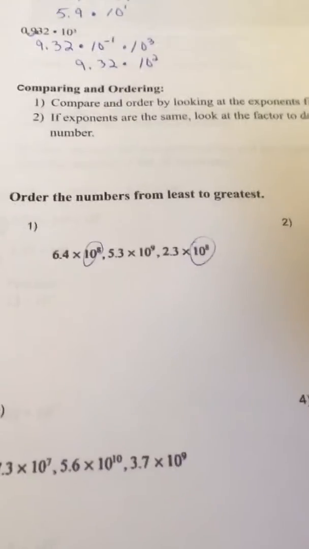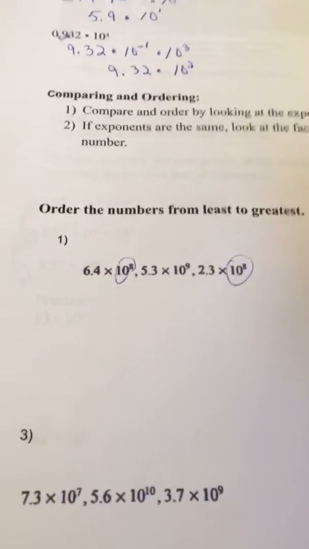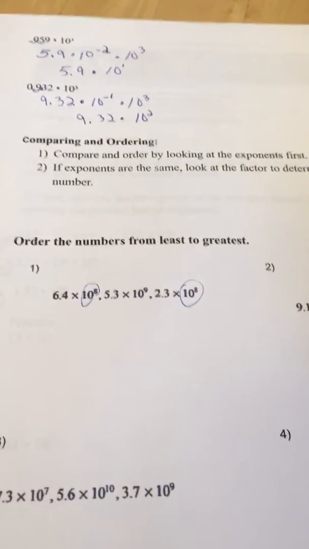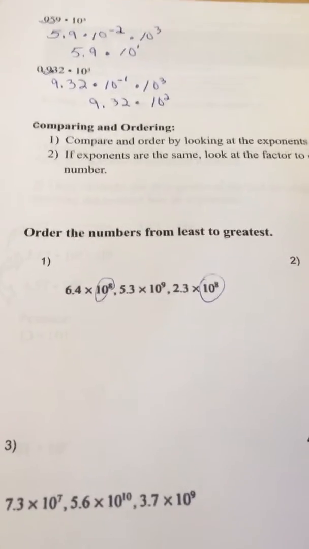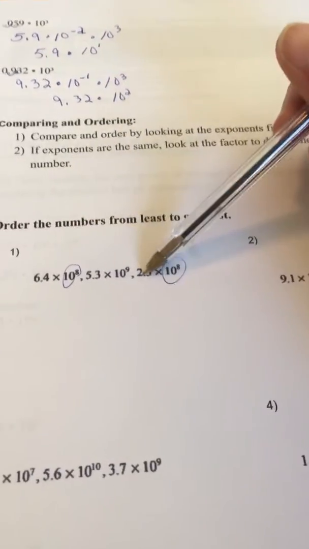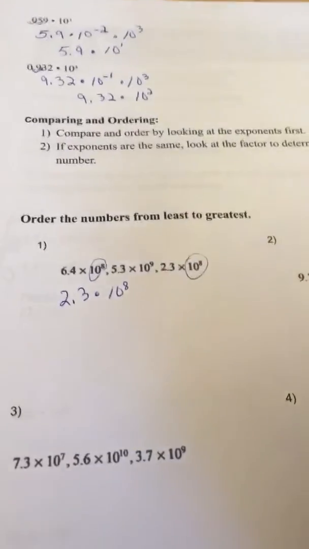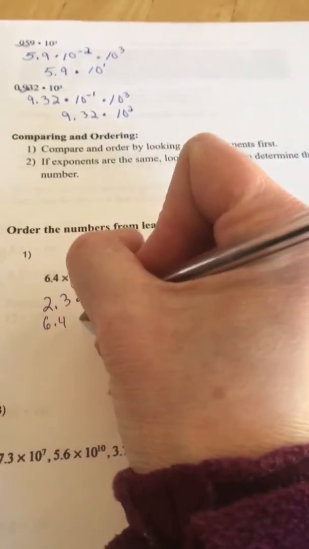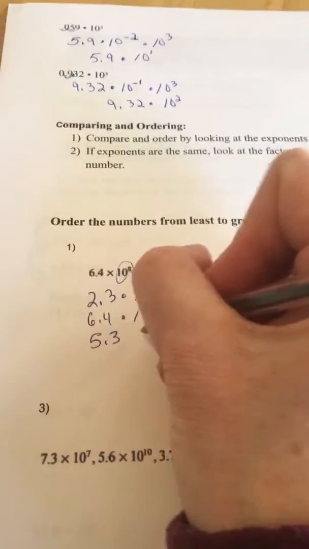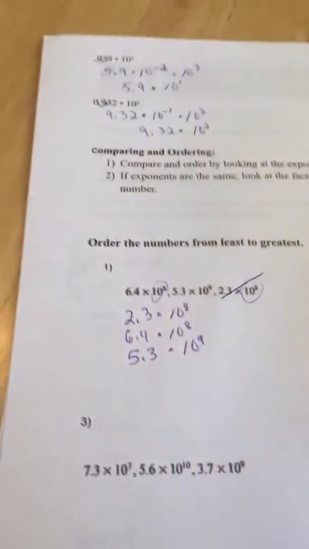I have 10 to the 8th and 10 to the 8th. So I have two numbers that have the same exponent. We know that 10 to the 9th power is going to be larger. From your notes, if the exponents are the same, we look at the factor, and we talked a little bit about that in class. Our exponents 10 to the 8th power, 10 to the 8th power, same, so now we look at our factor. 2.3 is less than 6.4, so we have 2.3 times 10 to the 8th power, that would be the least number. I'll cross it off. 6.4 times 10 to the 8th power would come next. And our largest number is 5.3 times 10 to the 9th power.